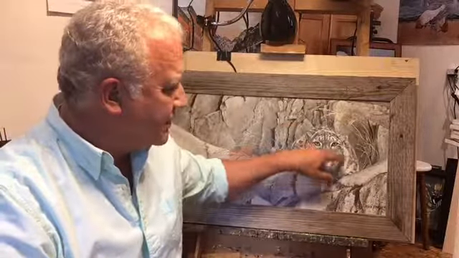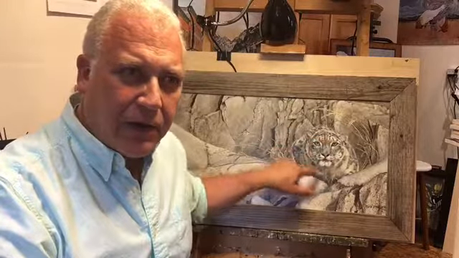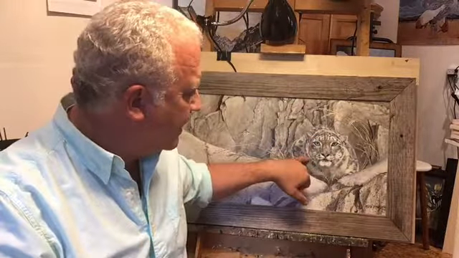The snow leopard itself, normally what I would do is create a landscape and then put the animal within the camouflage of the landscape. Here I actually started with the animal and had a little fun creating a landscape around him. So if you'll notice, there's a real sense of concentric circles around the snow leopard here, mostly defined by the folds in the skin.